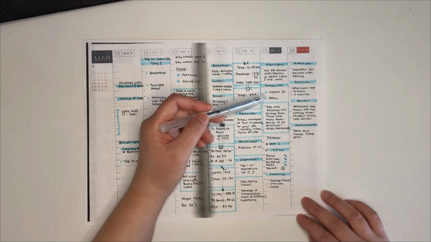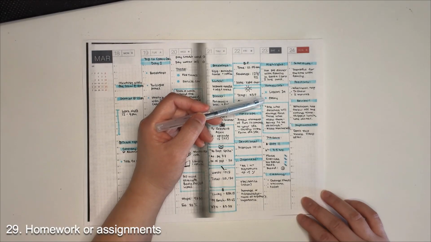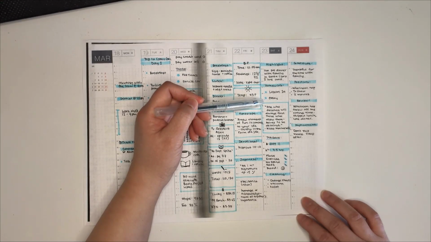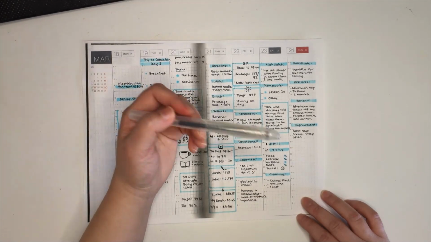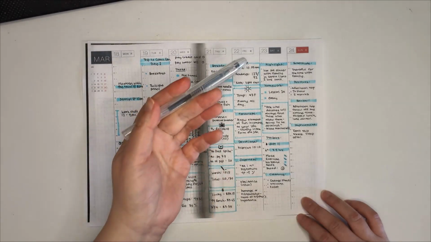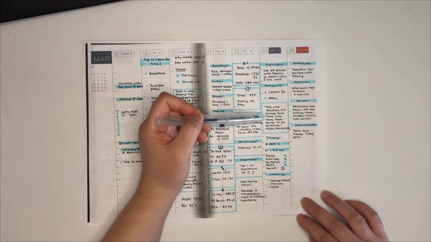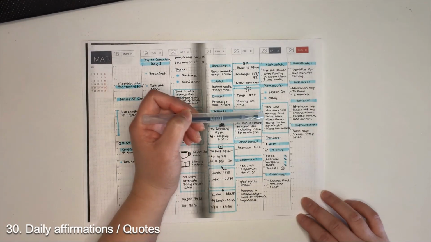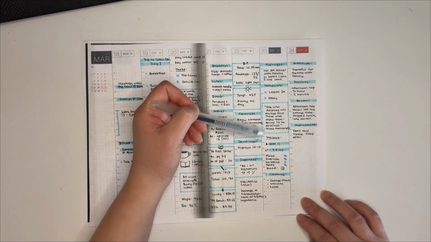If you're a student and you regularly get homework, or you're at work with project assignments, you can list it so that you can plan accordingly how to tackle it. Especially when you can see it for the whole week, things can start to pile up and all of a sudden you don't have time to finish it. Daily affirmations or quotes. A nice positive quote can sometimes set the day right, so write it down to give yourself that boost of motivation.